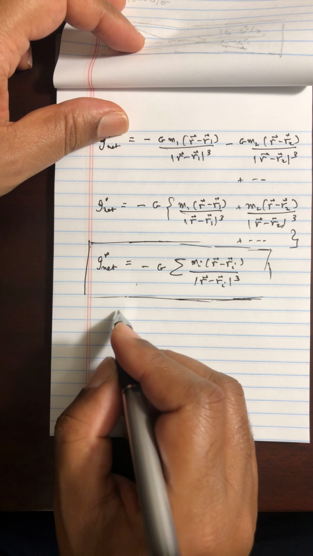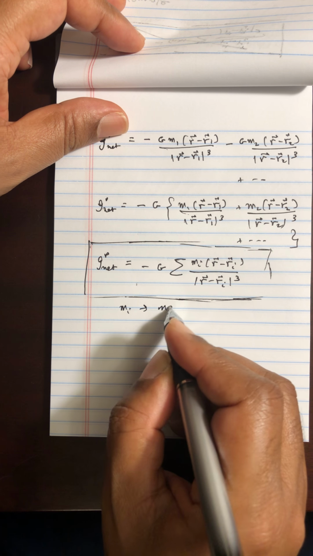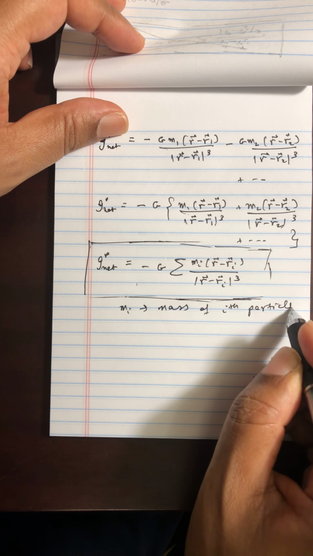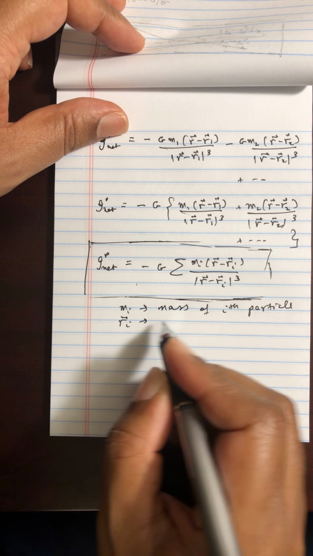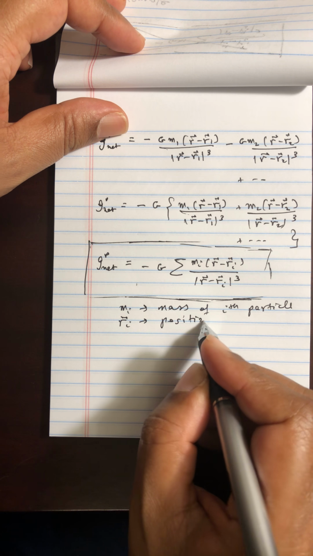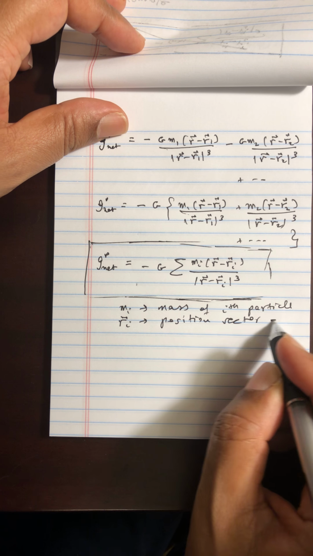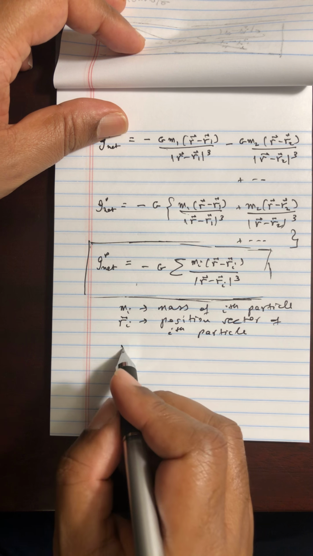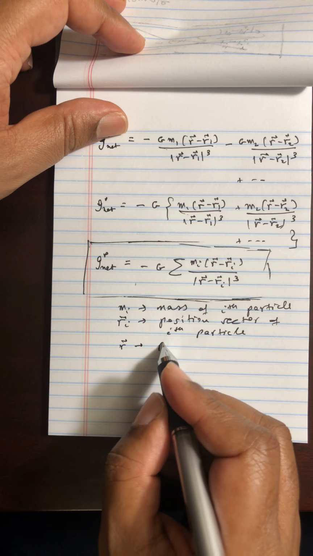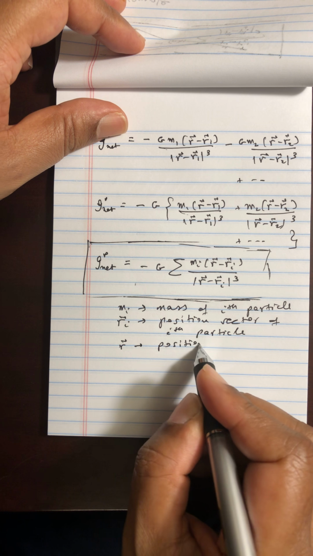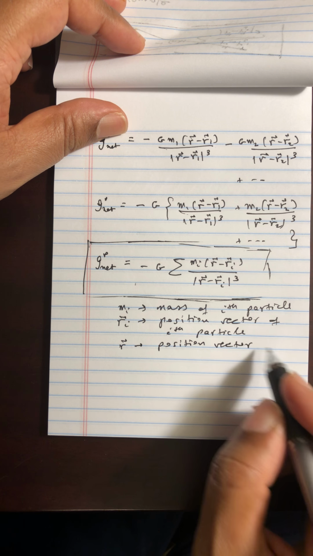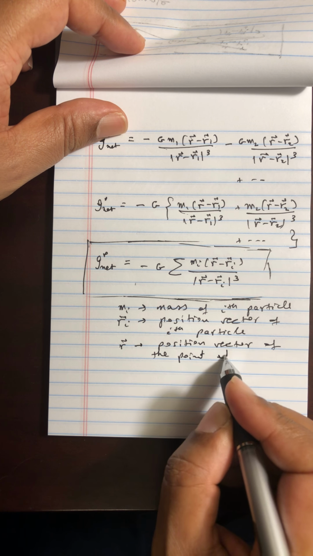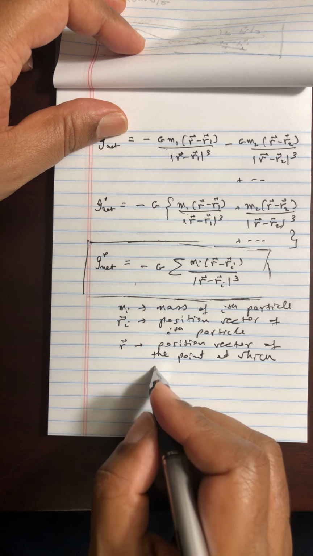In this formula, mi is the mass of the ith particle, ri is the position vector of the ith particle, and r is the position vector of the point at which the field is to be calculated.